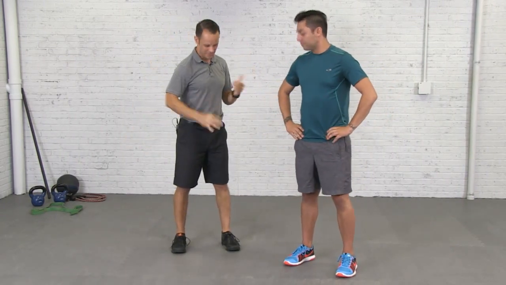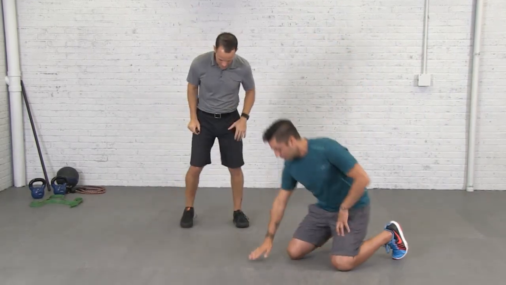All right. So with the push-up development, we're going to start off with the plank. So let's just go ahead down into a plank position there.